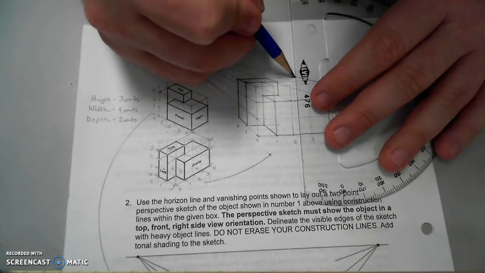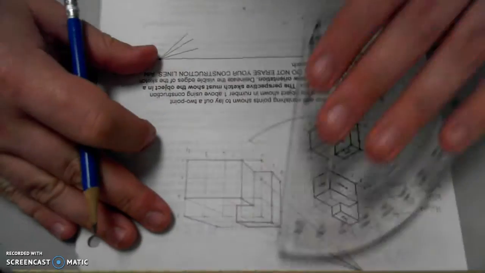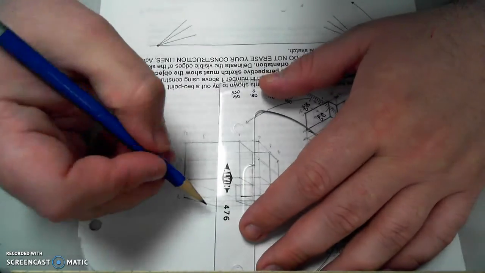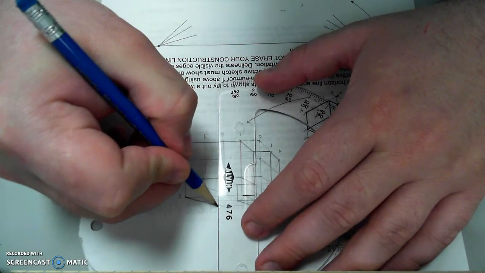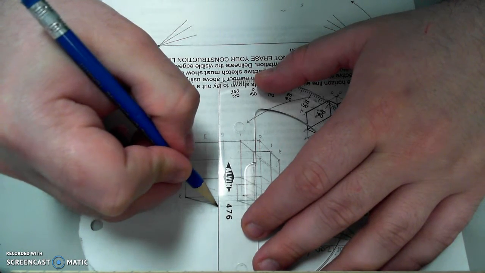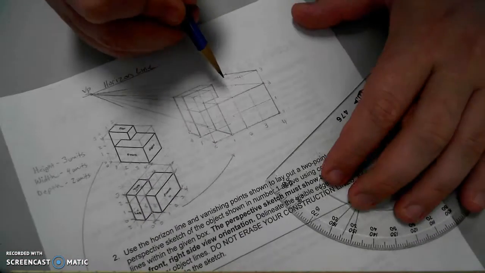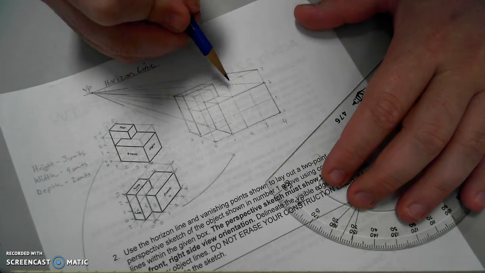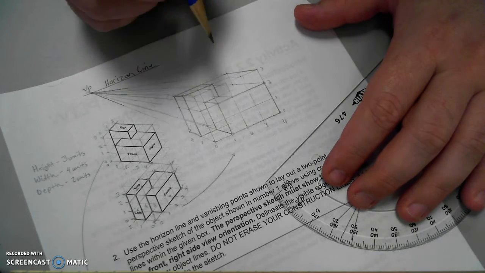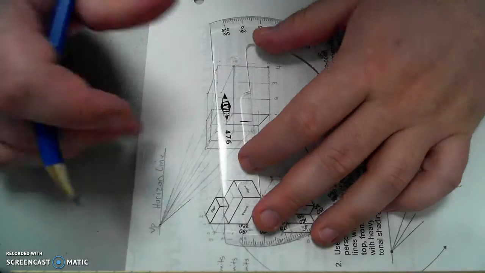Drop a line straight down as best as I can. Probably going to be best if I do this one upside down. Try to make it as vertical as possible. So I think that intersection should be right about there. Right about there. And now let's try to do this horizontal line.